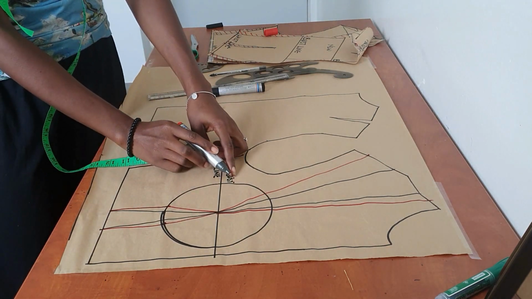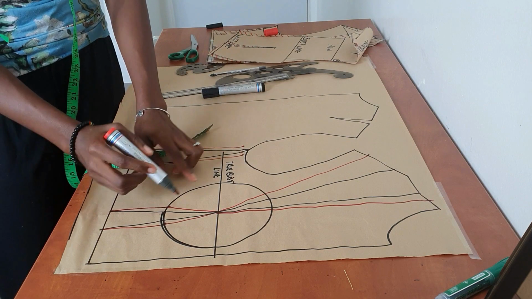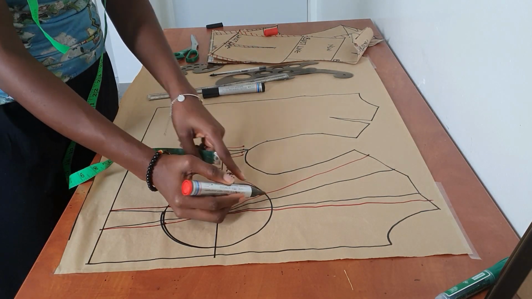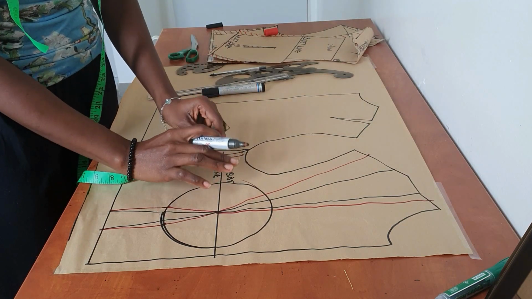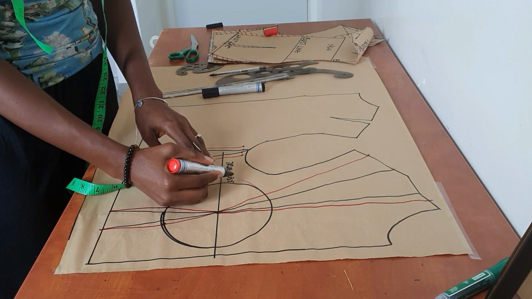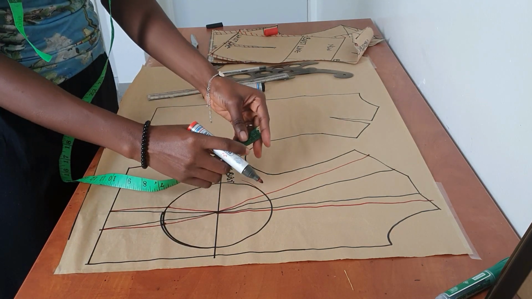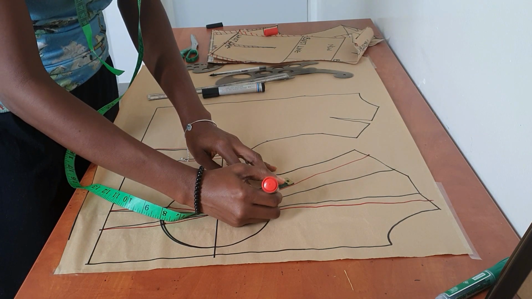And now I'm going to connect this new point here to my under bust point that I have here. And you can go ahead and connect it to this point directly, but I'm going to go 1 centimeter above. But this is now based on style. If you want like a half cup effect, you can even go lower, but I don't really want my boobs out. So I'm going to go 1 centimeter above.